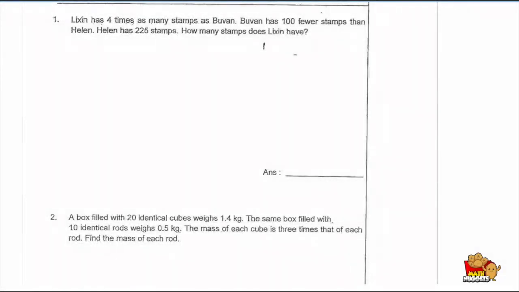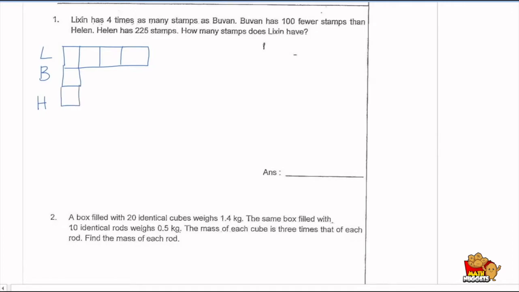Now let's go through St Nicholas P6 2019 SA1 Paper 2. So question 1, I will draw a model to illustrate. We have Leasing and Bhuvan. Leasing is 4 times of Bhuvan, and Bhuvan has 100 fewer than Helen, so which means Helen has more. How much more? She has 100 more.